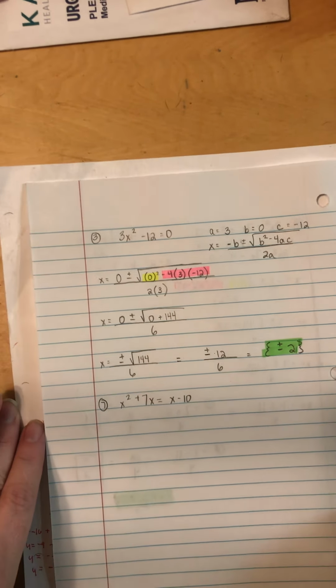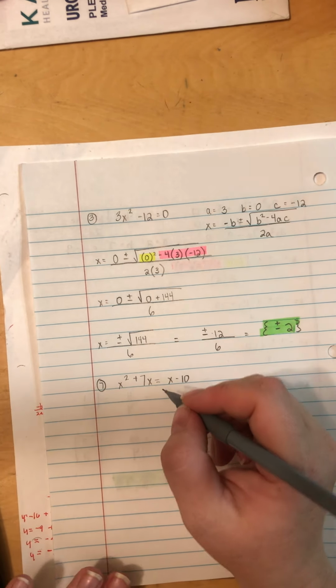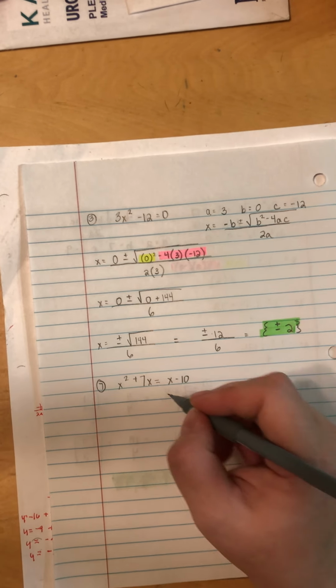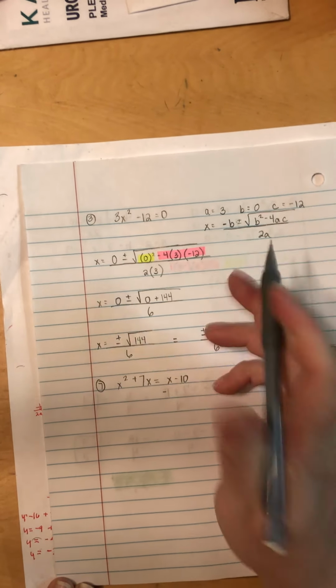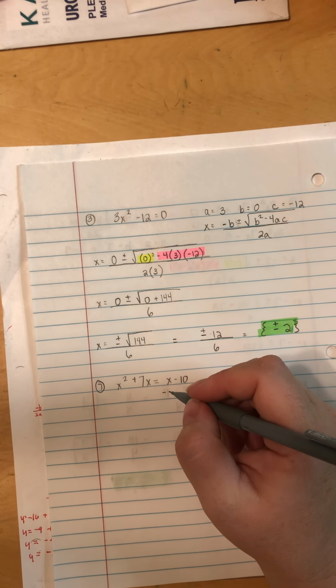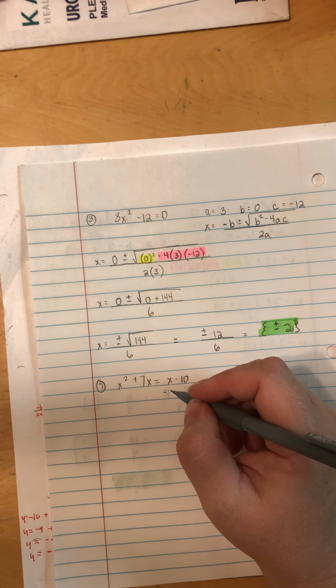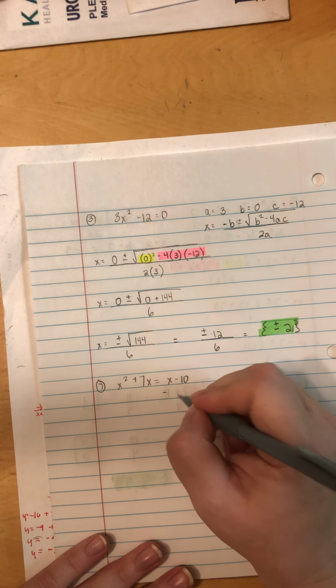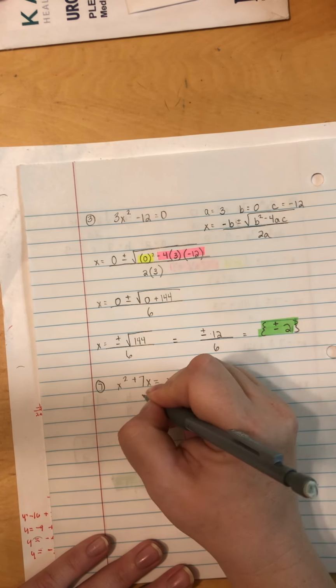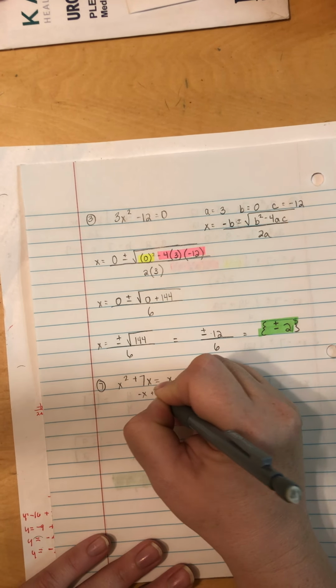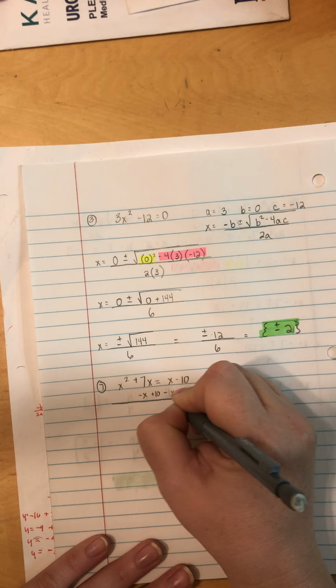Alright, see this? Again, I need it equal to 0, so I'm going to subtract an x, minus x, and I'm going to add a 10 over on this other side.